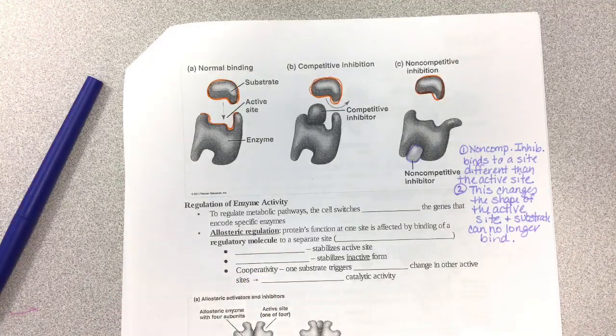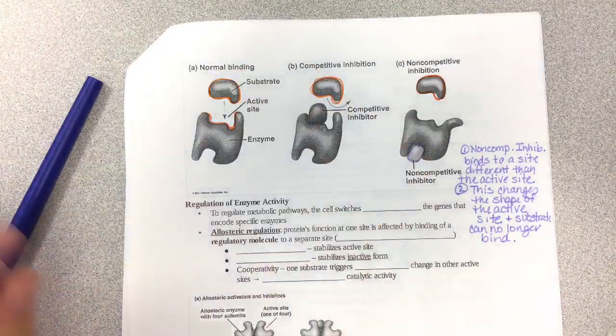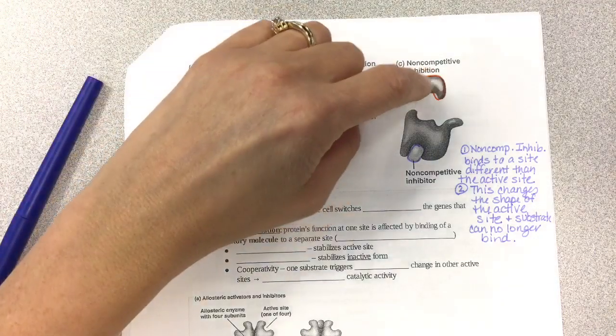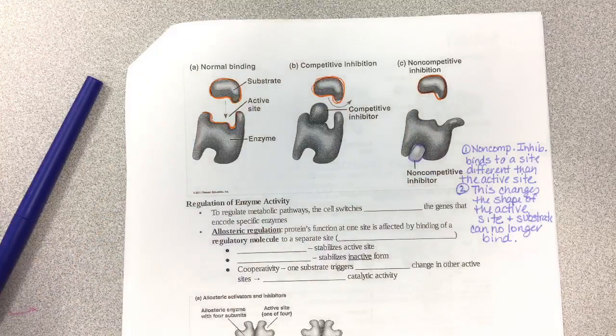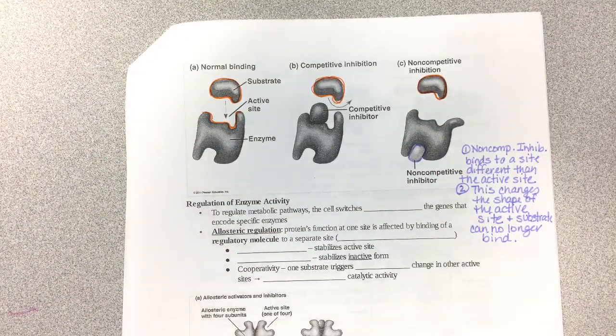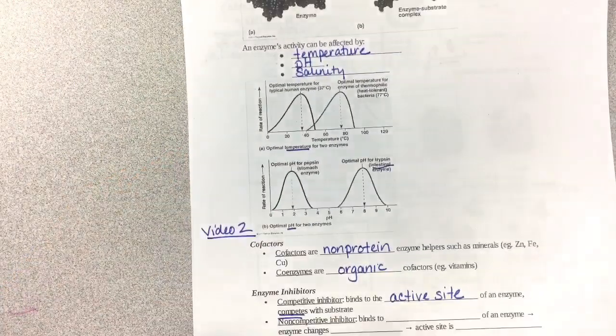So it's inhibiting this enzyme from working in a different way, by changing the shape of the active site. You have the substrate here, but it's just not going to fit into the active site any longer.